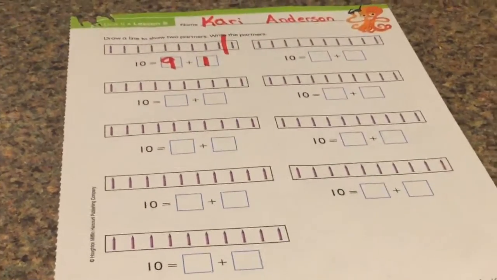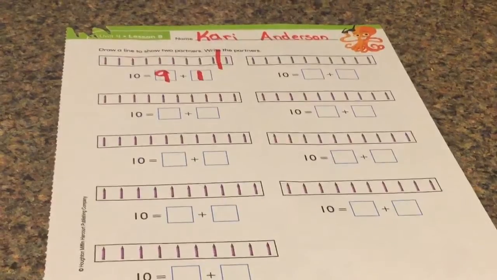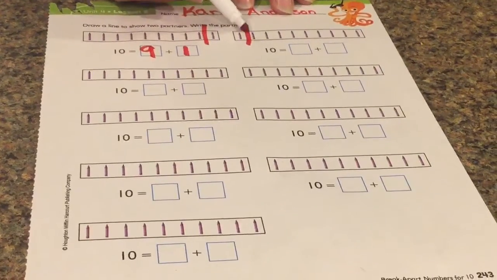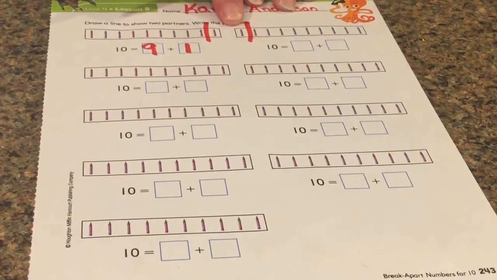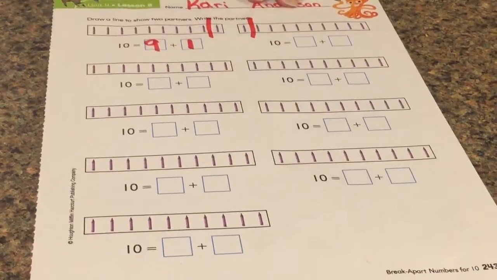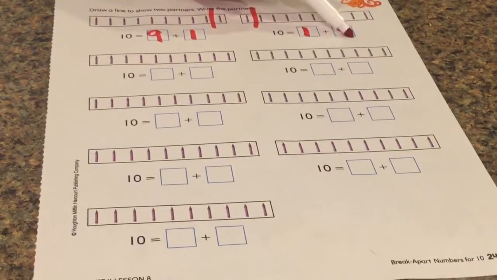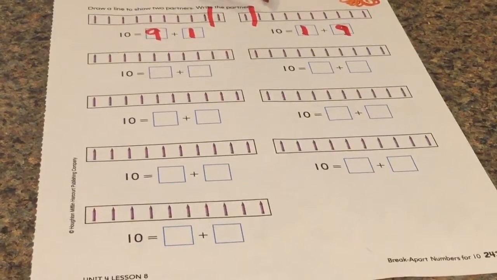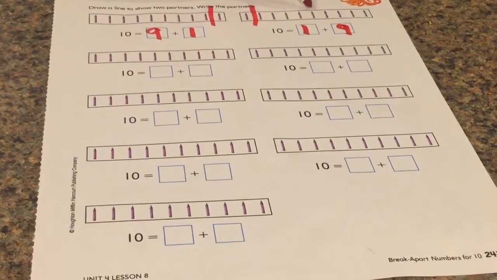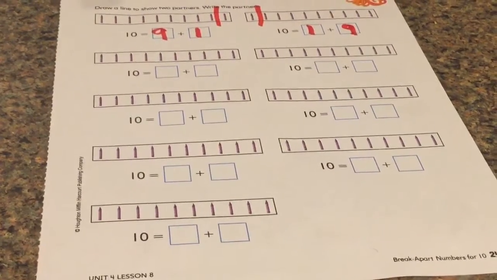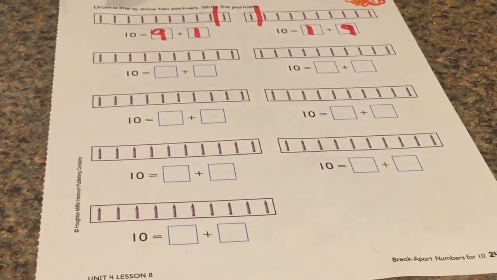Now I'm going to flip it around and I'm going to put my breakaway stick on this one right here, right after that first one. So 10 equals 1 plus 9. 1, 2, 3, 4, 5, 6, 7, 8, 9. Just like we showed over here.